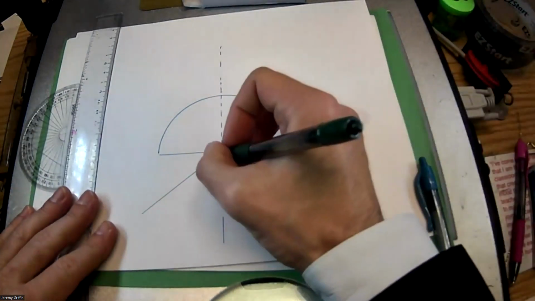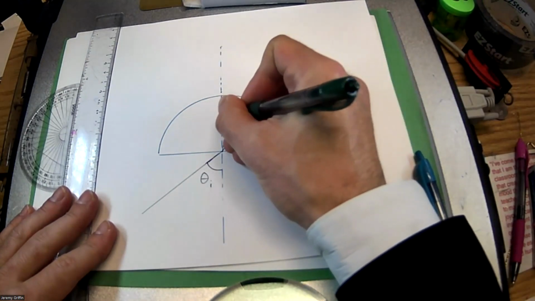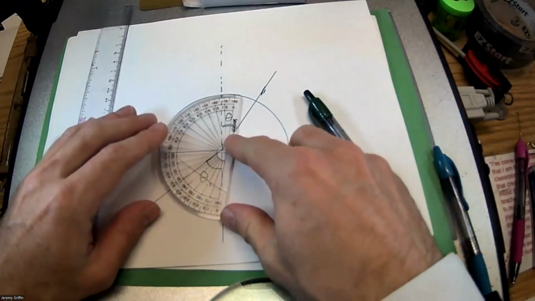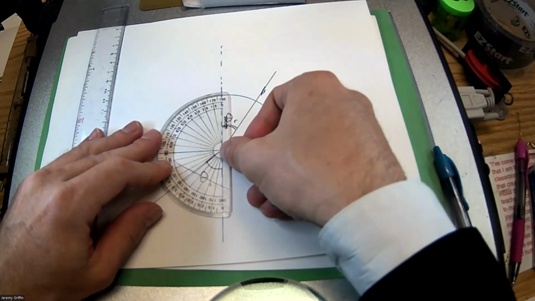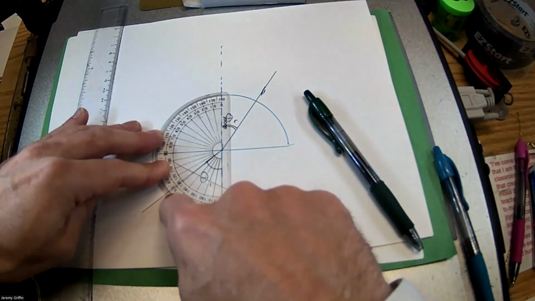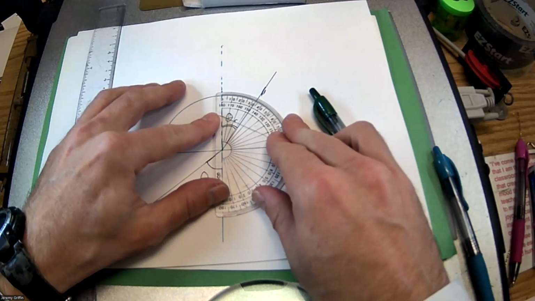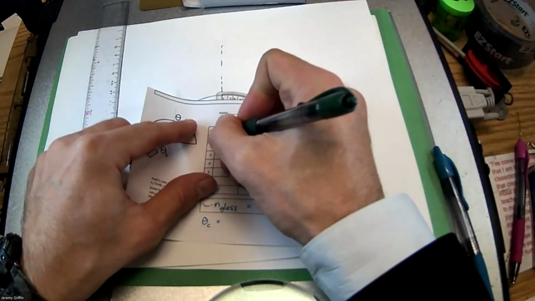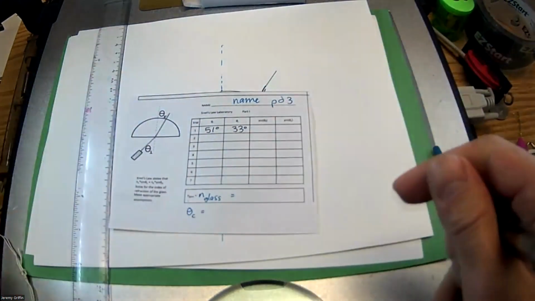I'll call this the incident angle, theta sub i. I'll call this the refracted angle, theta sub r. Let's get a measure for each of those. You guys have used a protractor lots of times in this class. I'm going to take the node of the protractor, park it right up there, and zero out the normal line. The angle of incidence looks like 51 degrees, and the angle of refraction looks like 33 degrees. So over here, you write 51 degrees and 33 degrees, just like that.